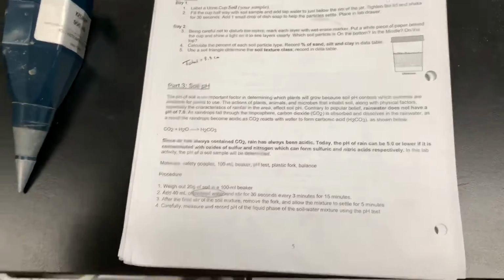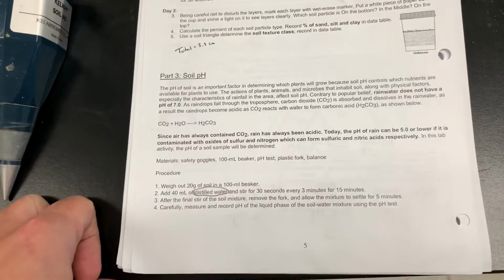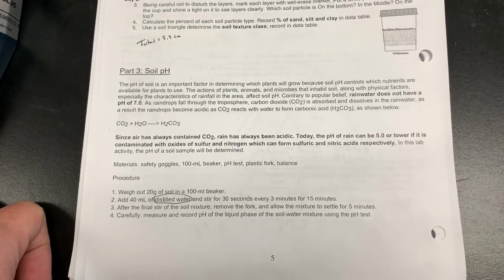The pH will tell us a lot about what sort of plants can grow in those particular areas. So, and that's it.